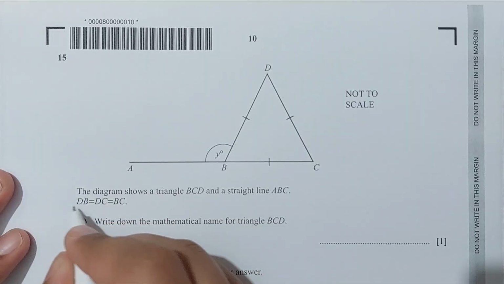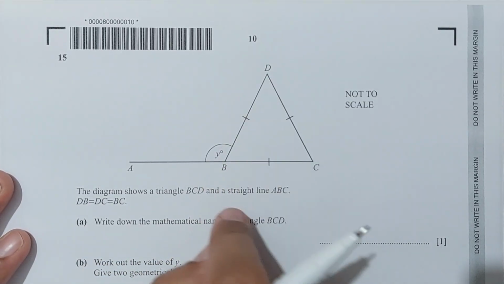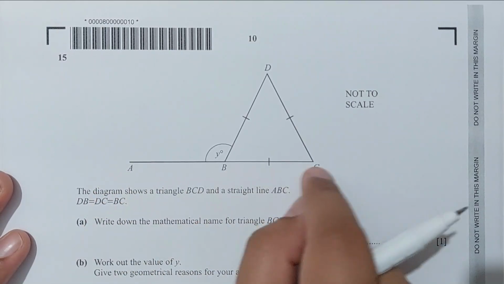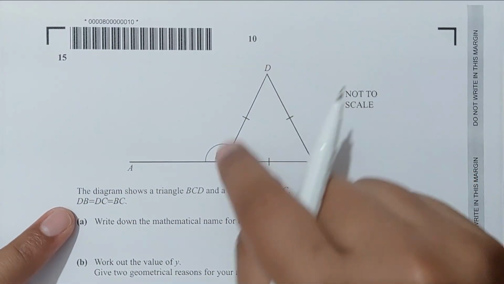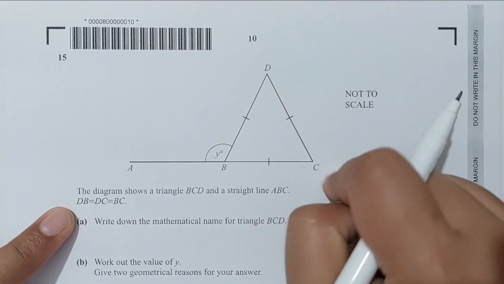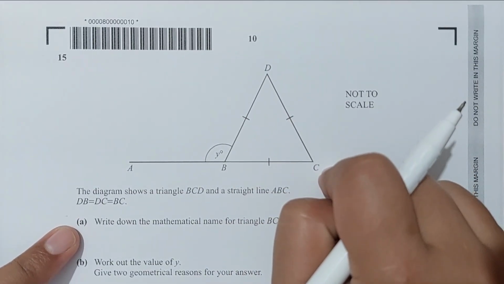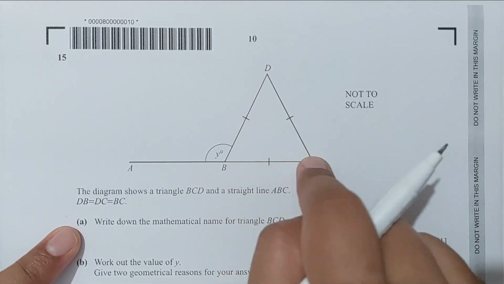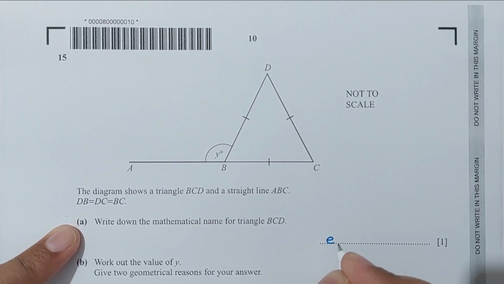Question number 15. The diagram shows a triangle BCD and a straight line ABC. We have DB equals DC equals BC. Part A, write down the mathematical name of the triangle BDC. When all three sides are the same, this triangle is obviously an equilateral triangle.